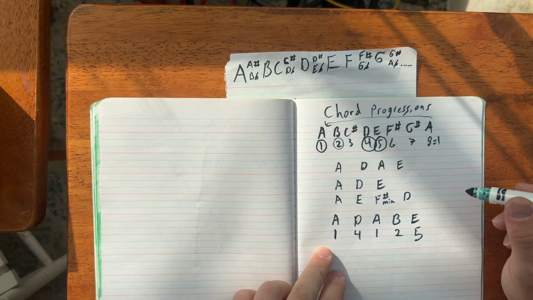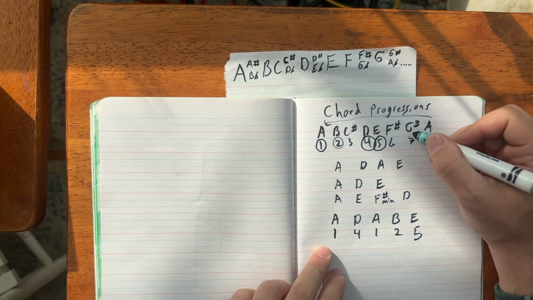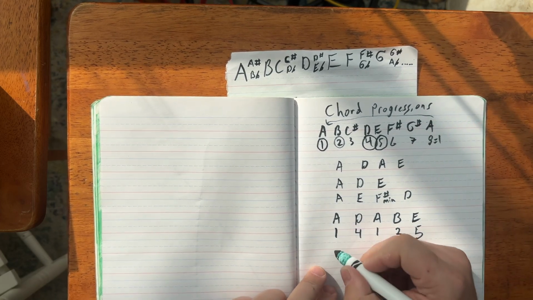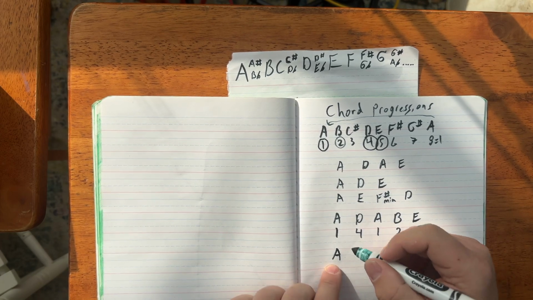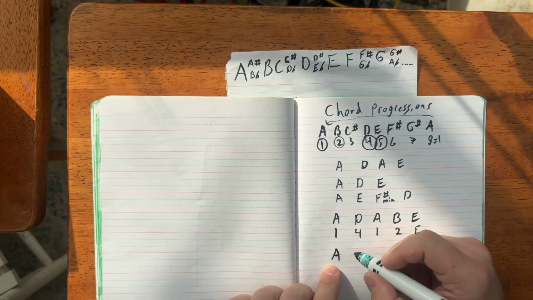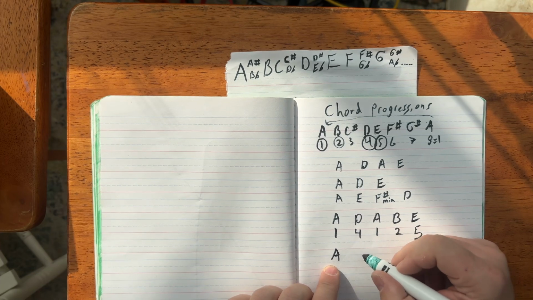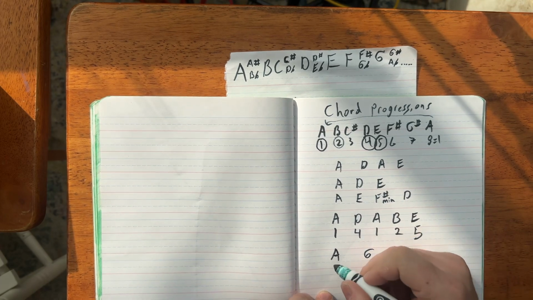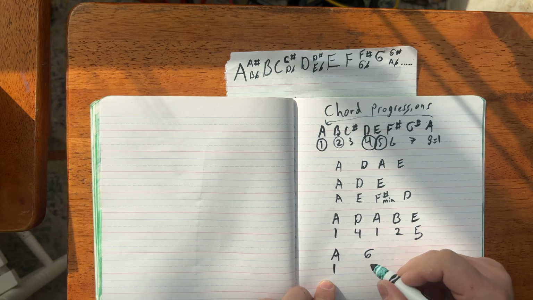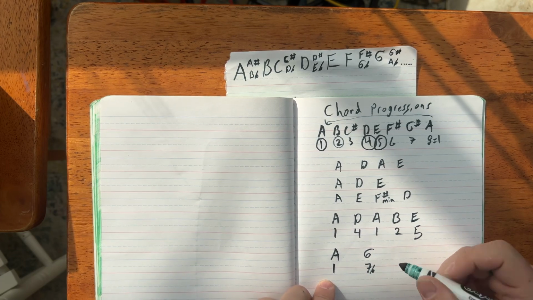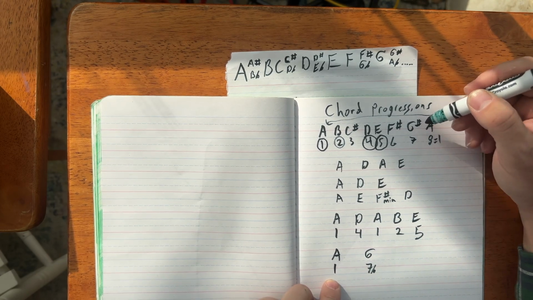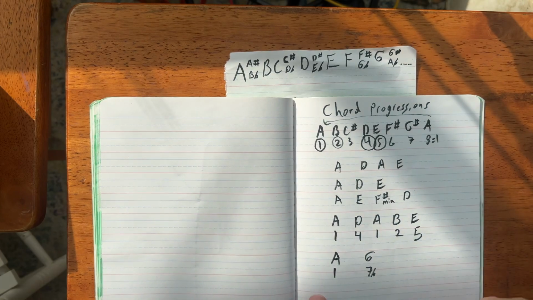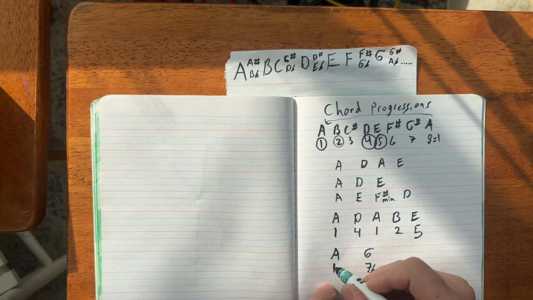Or let's say you used a 7, if you went from A down to a G, like you would in a tune like Salt Creek. You're going from 1 to a 7, but it's going to be flatted compared to the major scale, but still it's a 7.